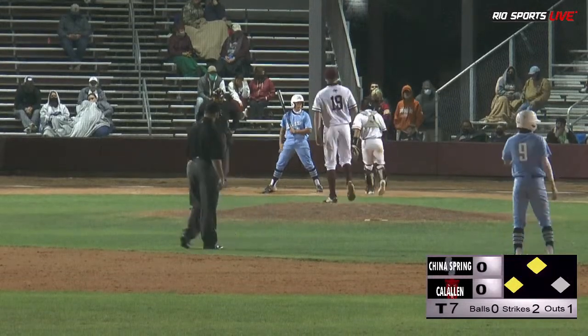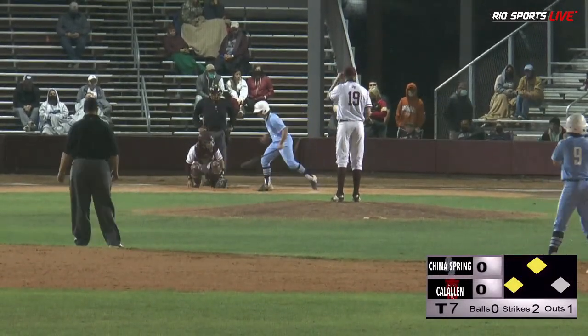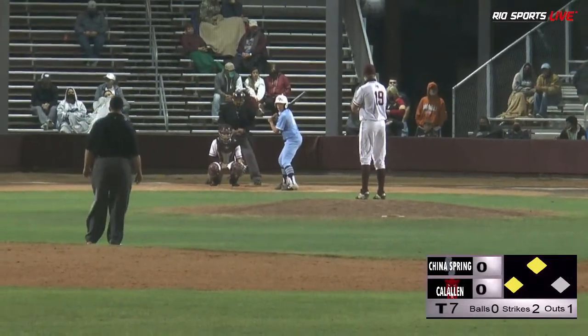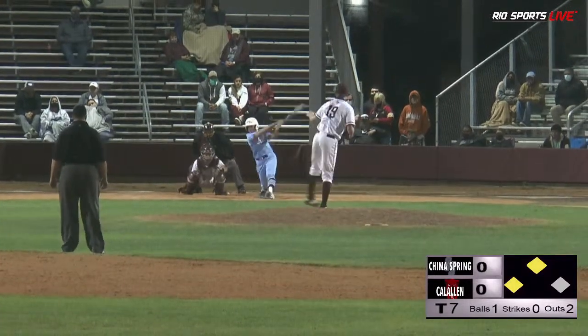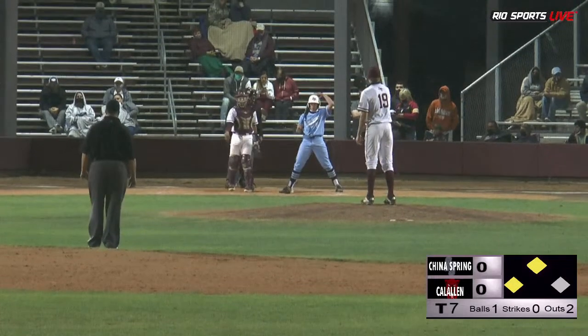It is not Killo. We have a substitution. Number 11, it's Braxton Bowers. So 1-0 here, 2 out, 1-0 the count. 1 ball, no strikes. Swing. This one, foul.